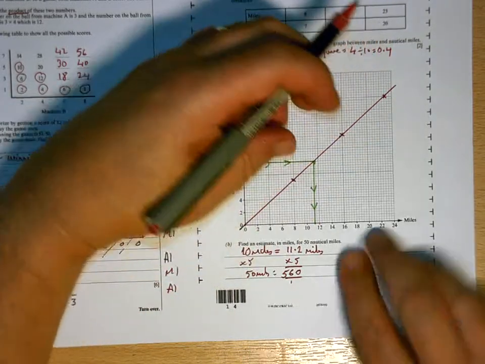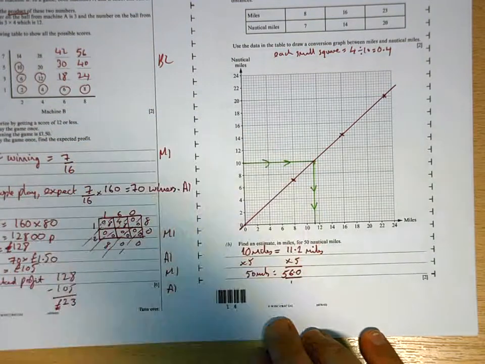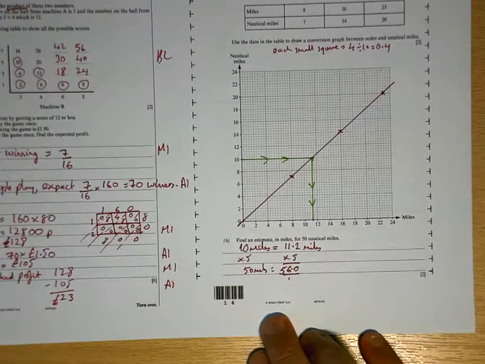And if you think that if that was 11 miles, 5 times 11 would be 55, so it's going to be 56.0.